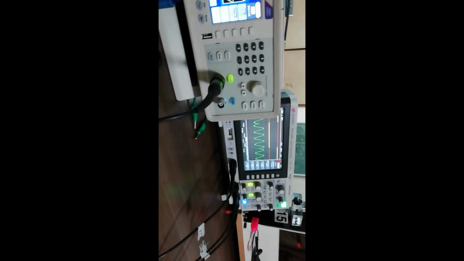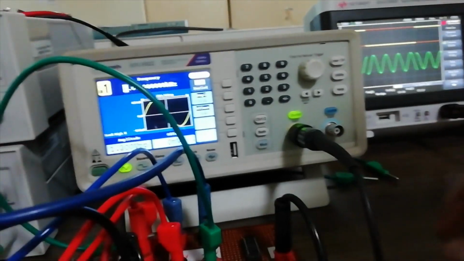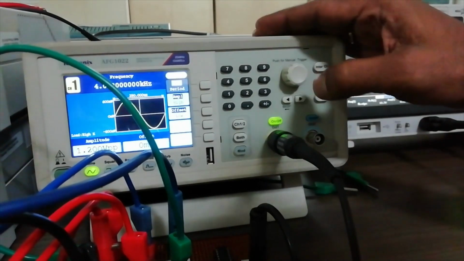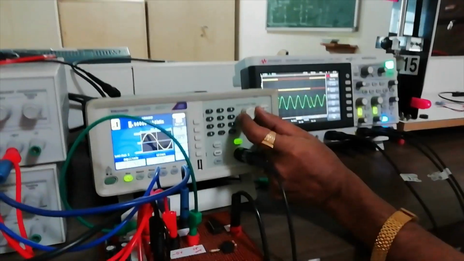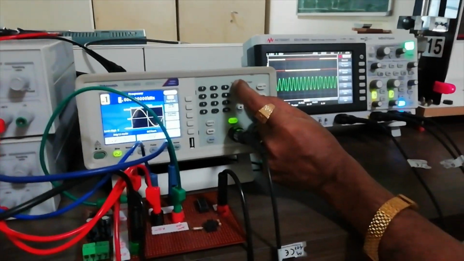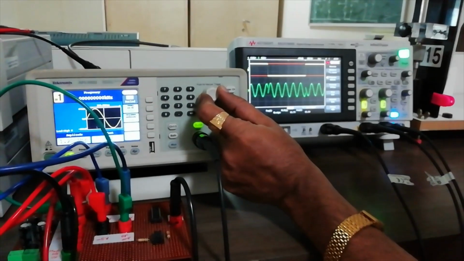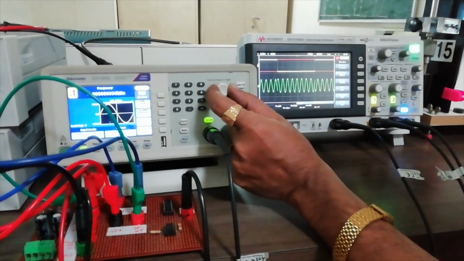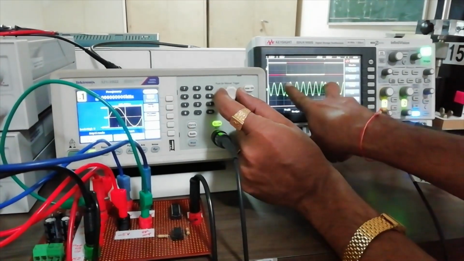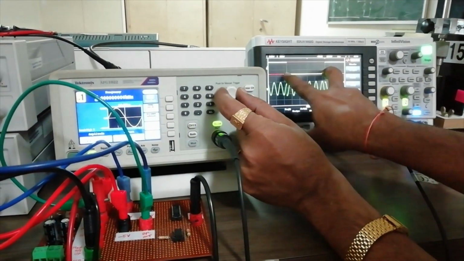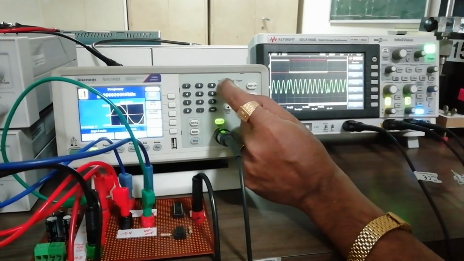Only one single sinusoidal function has been given, that is of 4 kilohertz. If this carrier frequency is increasing, the change of phase will remain at the same position where my logic data is changing.